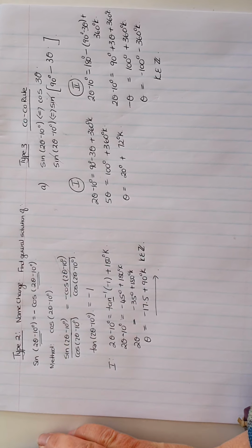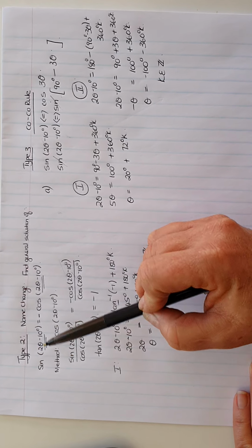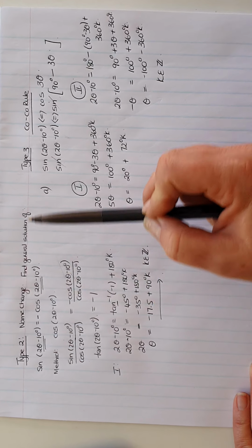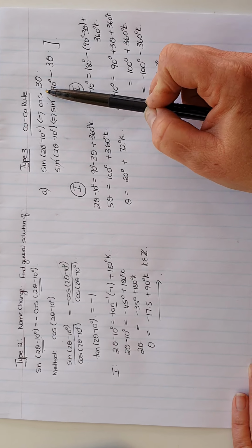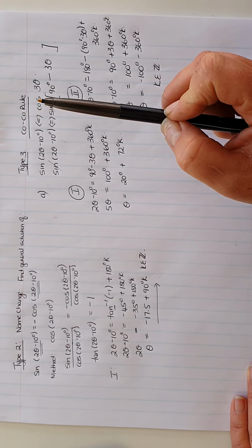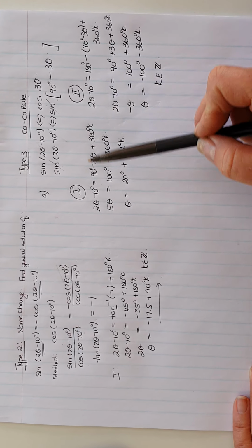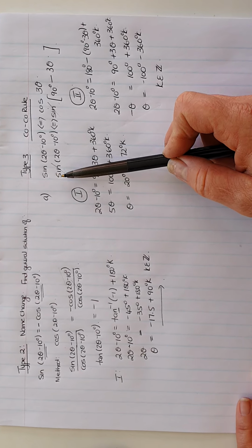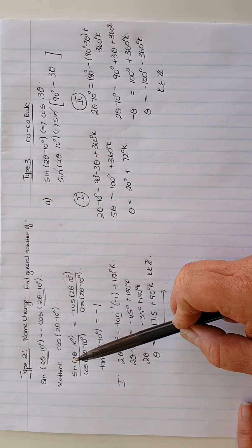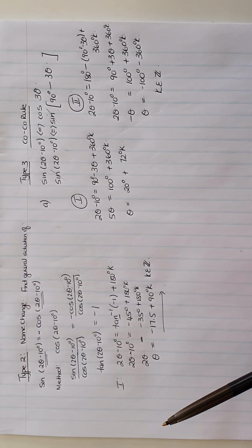Okay, these are the two types. Type 2 is a name change. Sine and cos are the two functions on either side of the equal sign, angles are the same. Type 3, sine and cos on either side, but the angles are different. Because of that, I've got to apply the Coco rule. Remember, the definitions I'm using here for 1 and 2 is based on the original cast diagram. I change it to sine. Sine is positive in the first and the second. Here, tan has only one definition because of the period being only 180.